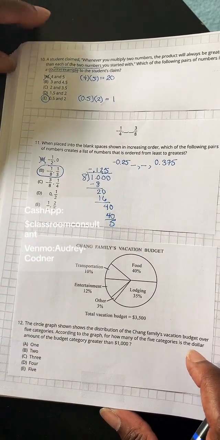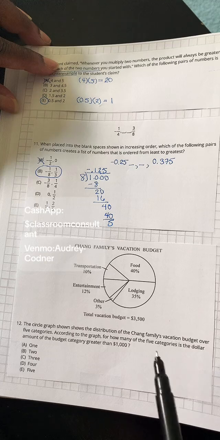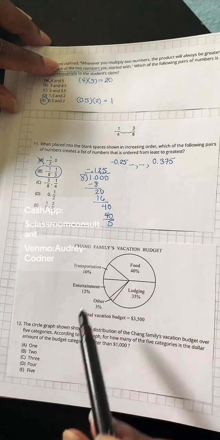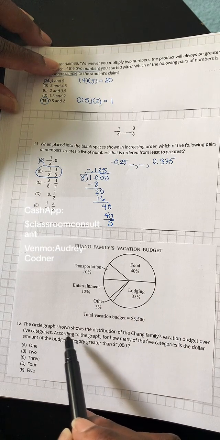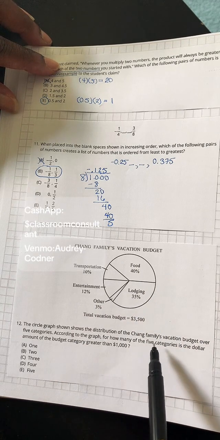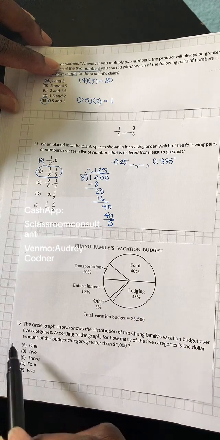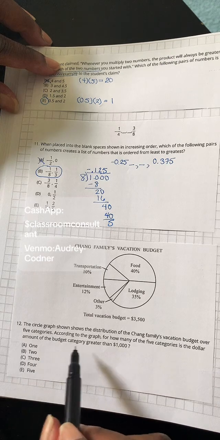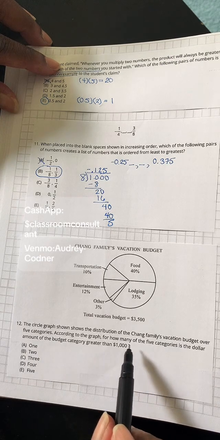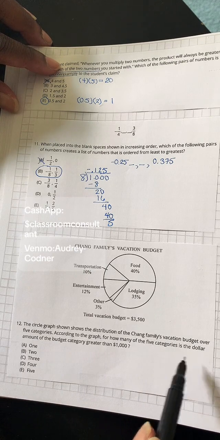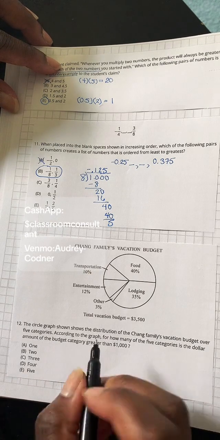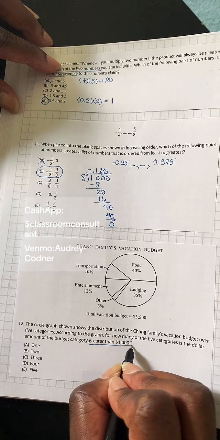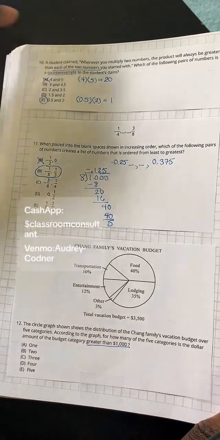And the last one, all right, so we have the Chang family's vacation budget. The circle graph shows the distribution of the Chang family's vacation budget over 5 categories. According to the graph, for how many of the 5 categories is the dollar amount of the budget category greater than $1,000?